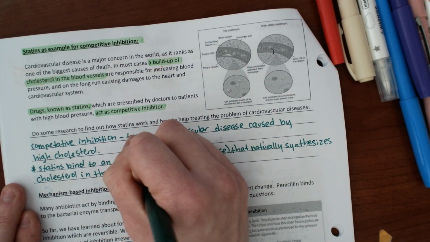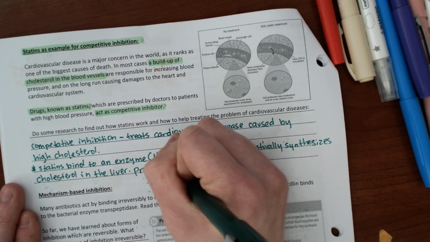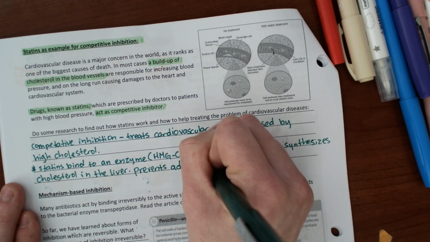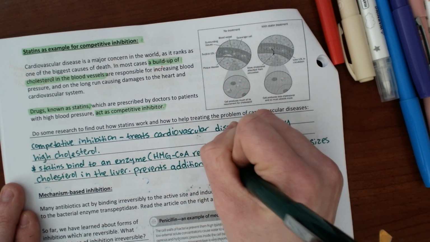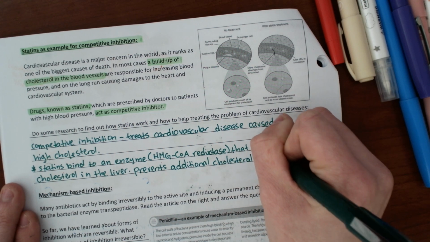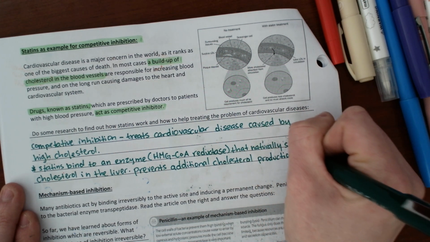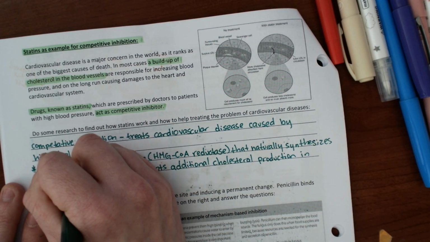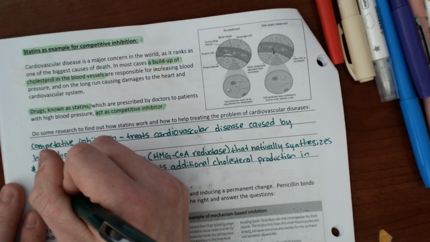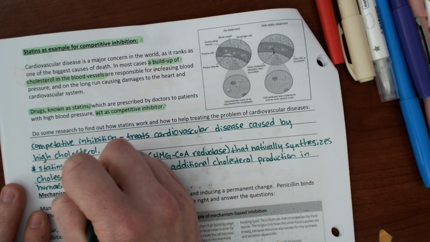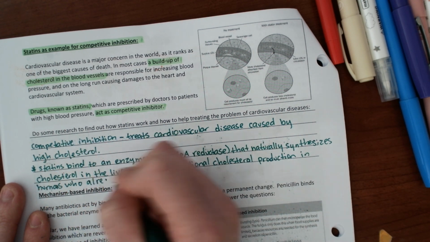So it prevents additional cholesterol production in humans who already have high cholesterol.